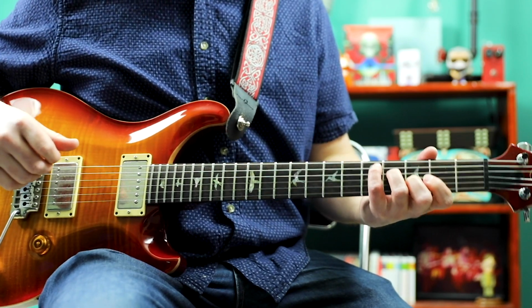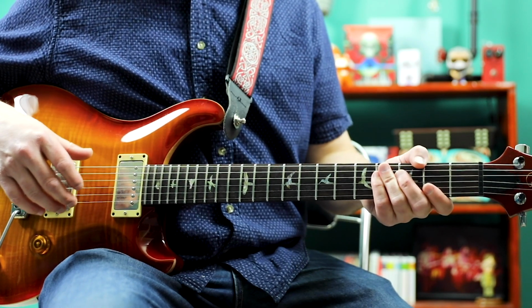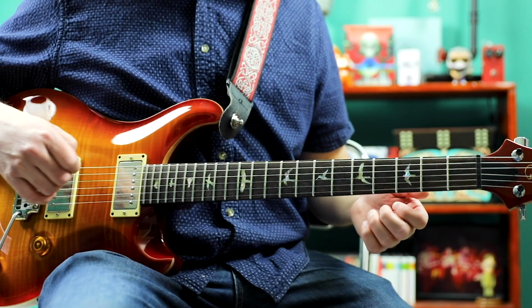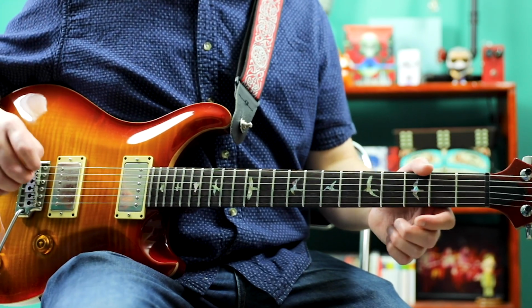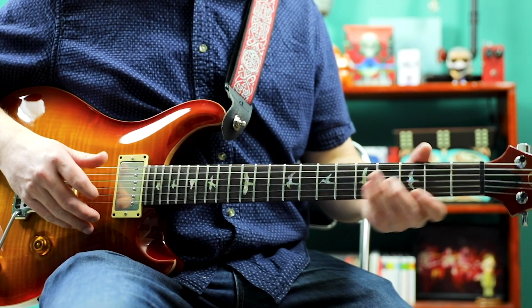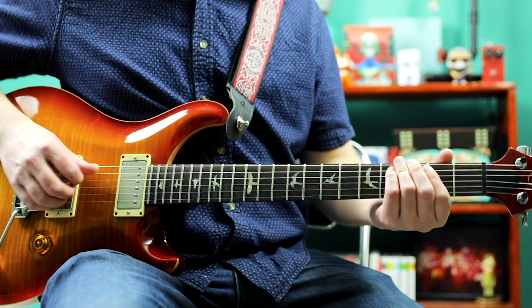Alright, so that's what Jerry would play during the verses. So for the intro, he would use the chord shapes and improvise melodies. So I wrote out a sample one for you. This is based off the Double Live Jerry Garcia Band album, and it sounds like this.